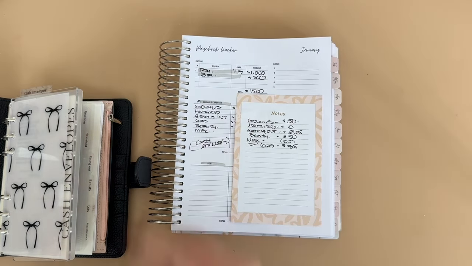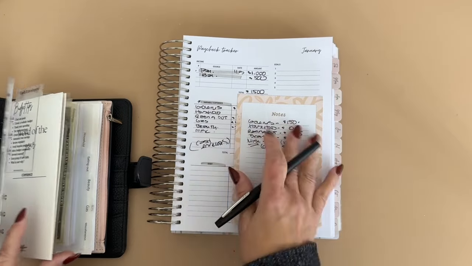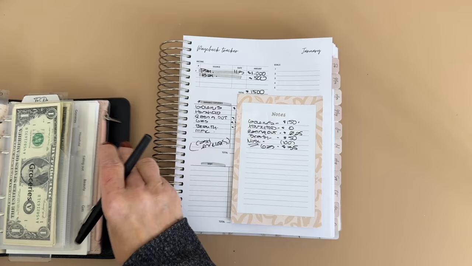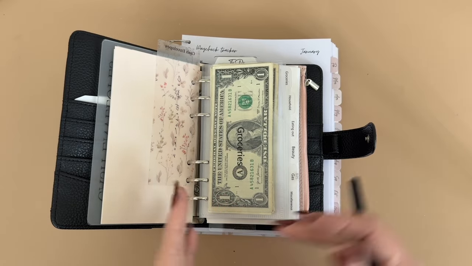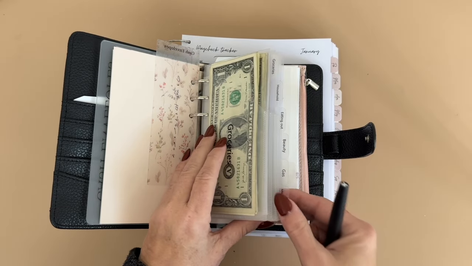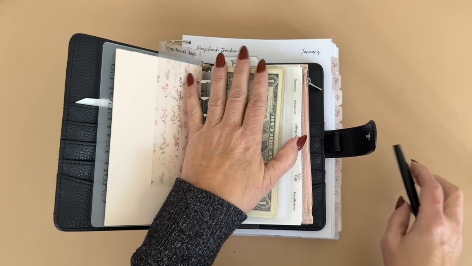So these are my categories. All of these envelopes are in my shop, which are right here. The other ones that I do have are the vellum envelopes, okay? The only difference with the vellum is that instead of miscellaneous, it says fun money.